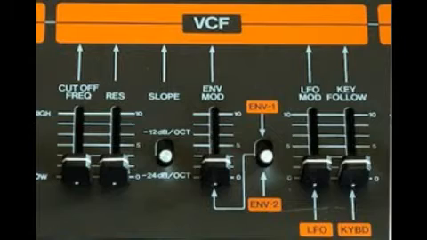Key follow is the last parameter that we have there. Essentially, the higher the key that you play, the more effect it's having on the filter. So high keys will open the filter up more, low keys will close the filter in this case. Okay, so I hope I haven't confused things too much there.